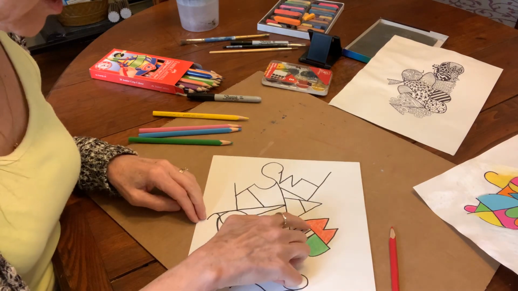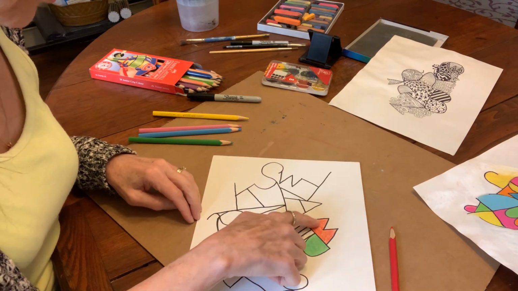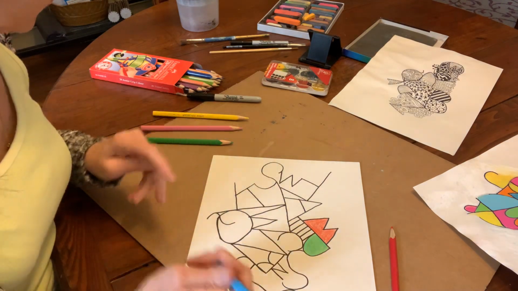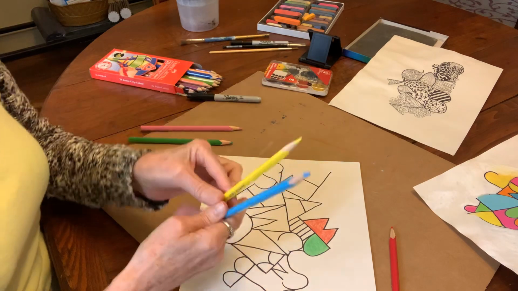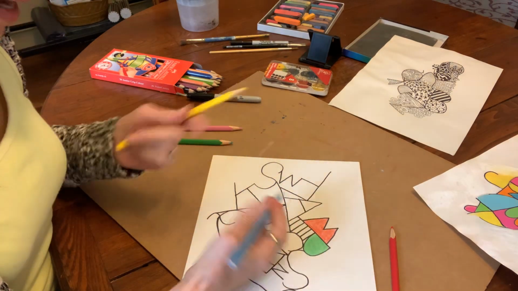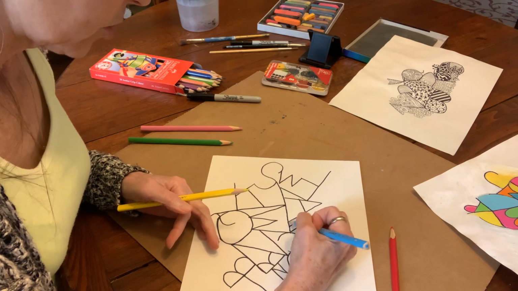Because we're touching. So wherever my shapes are touching, I want a different color. So I could use blue. How about, let's go with blue and yellow. Blue and yellow. That's an A-B pattern, right? Doesn't matter which I start with. So I'm going to start with blue.